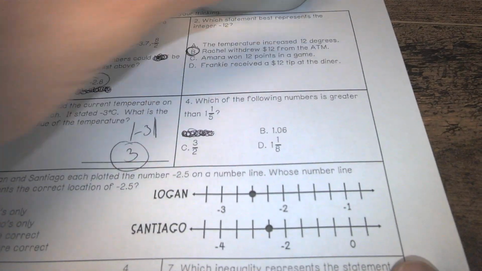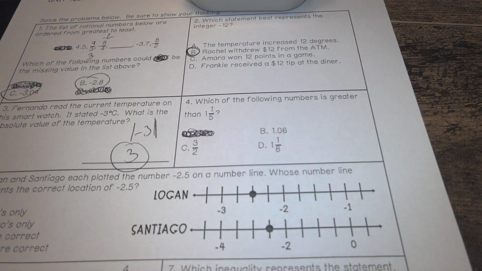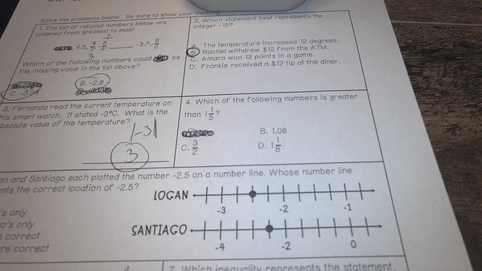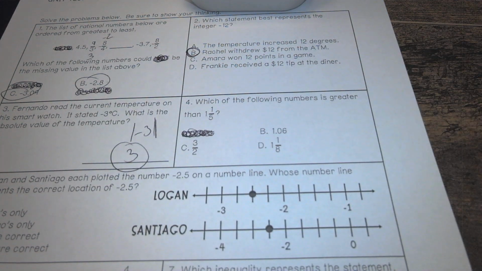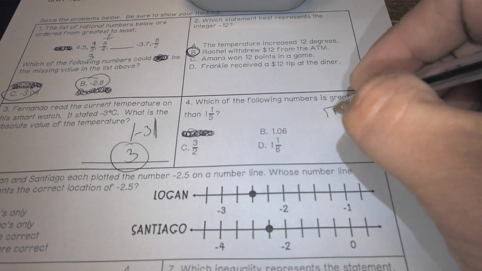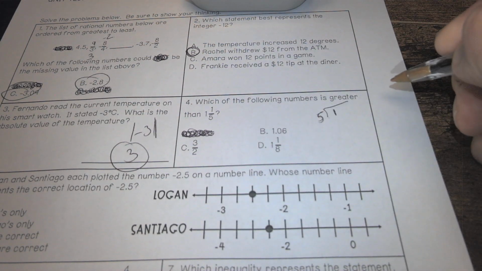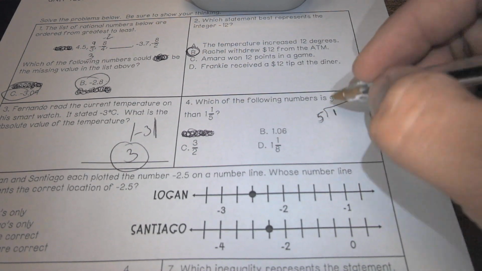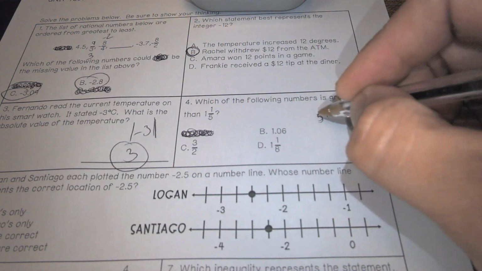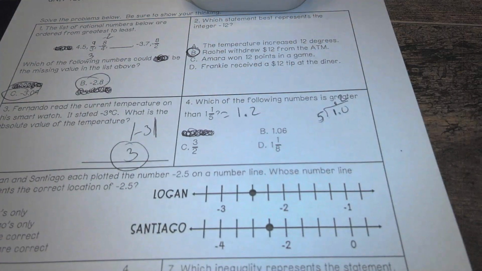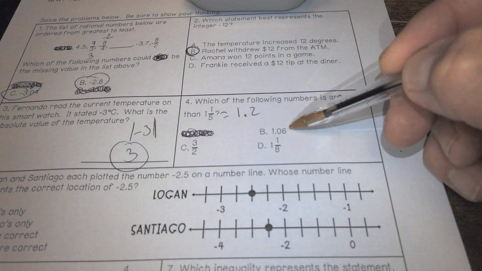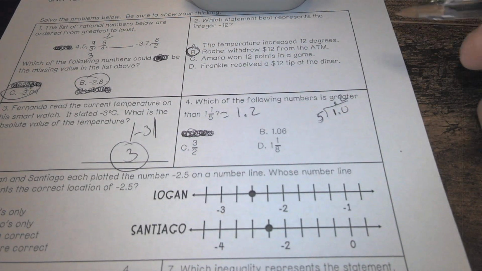Number 4. Which of the following numbers is greater than 1 1/5? So you could change these all to decimals, you could change them all to fractions. I'm going to change them to decimals. For the decimal part, you just divide the numerator by the denominator, top by the bottom. Well, 5 goes into 10 2 times. So this is 1.2. So we already have 1 as a decimal, now we just change the other ones.